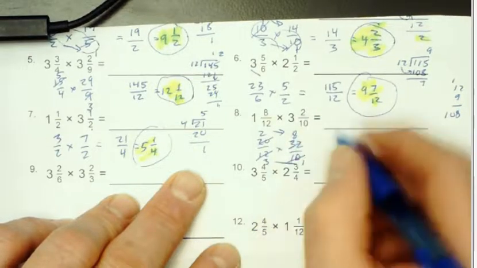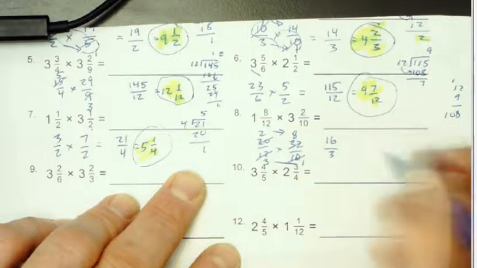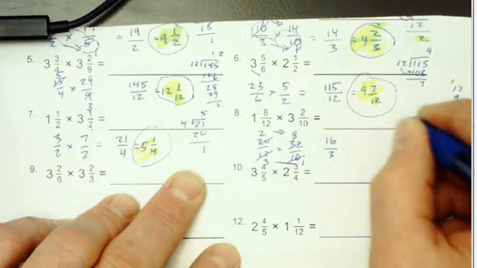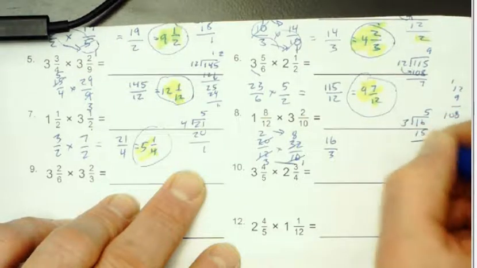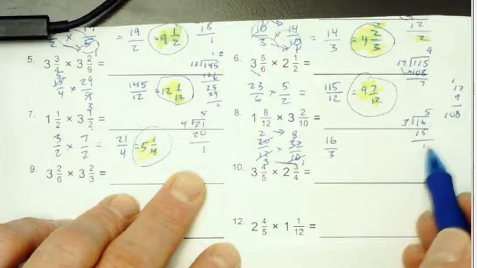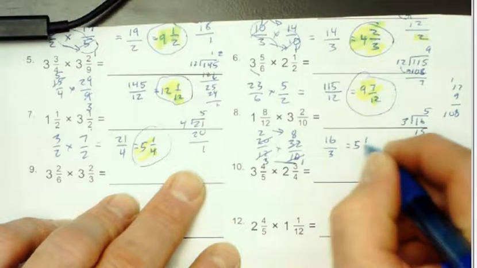I've got 2 times 8 on top, which is 16. I have 3 times 1 on the bottom. I've got 16 thirds. Let's divide that out. 16 divided by 3. Well, I know that 5 times 3 is 15. I've got 1 left over, so there's my answer. It's 5 wholes and 1 part remaining out of 3, so equal to 5 and 1/3.